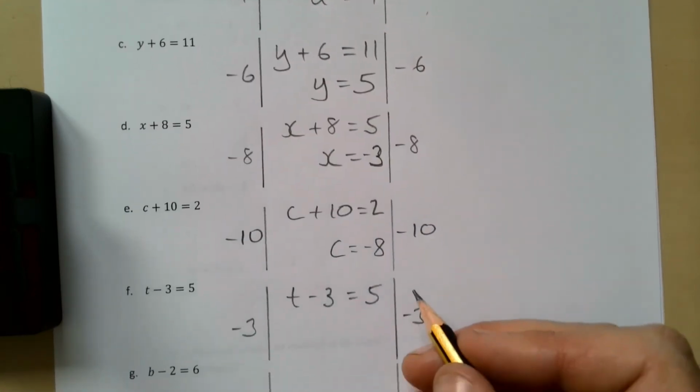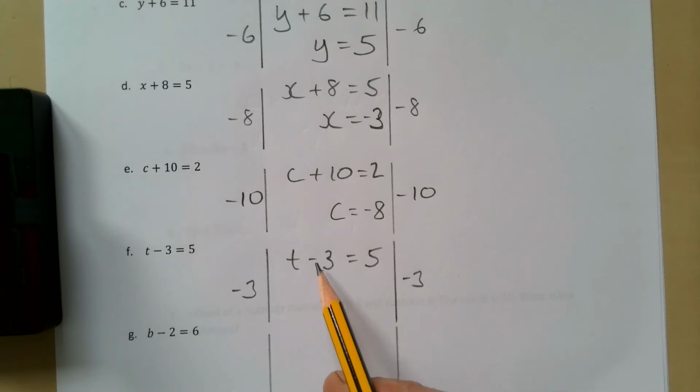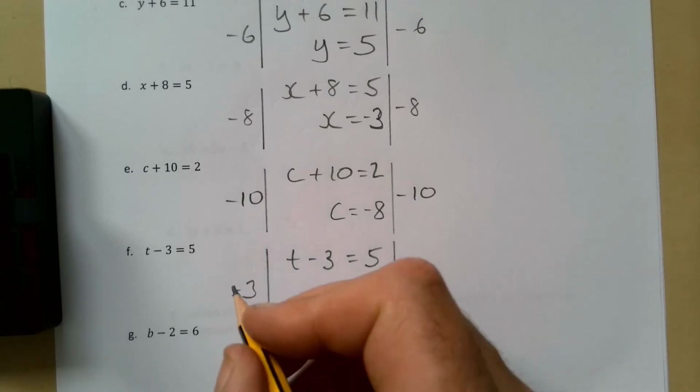Oh, you can't see it. Sorry, I'll say that again. t - 3, you kind of think you might want to take away 3 from both sides, but it doesn't work, because that would give me a minus 6 there. So if it's a minus there, you do the opposite. So we're going to add 3 to both sides.